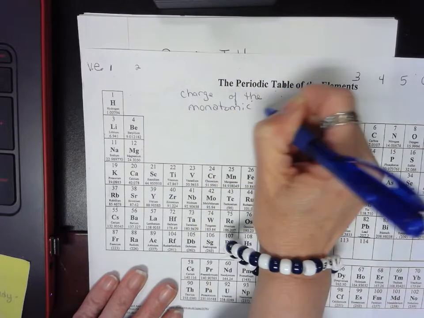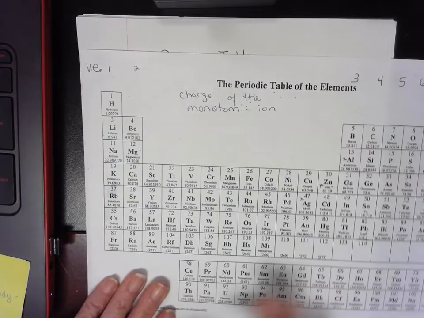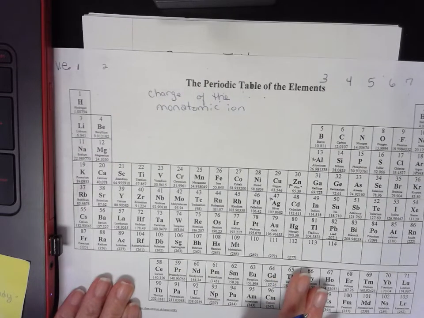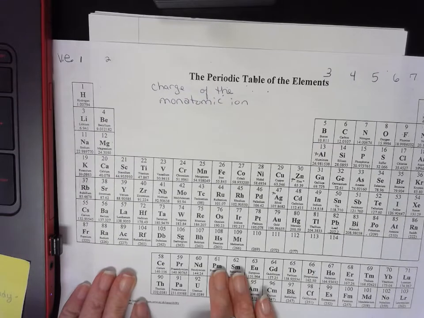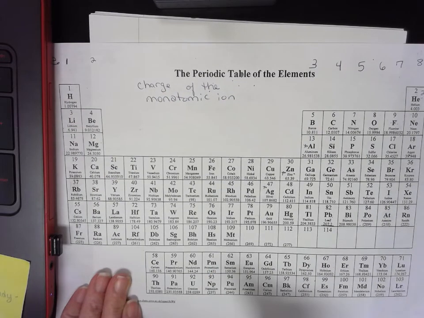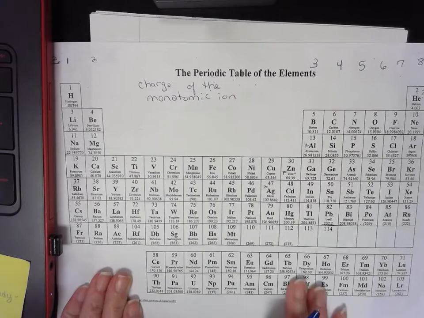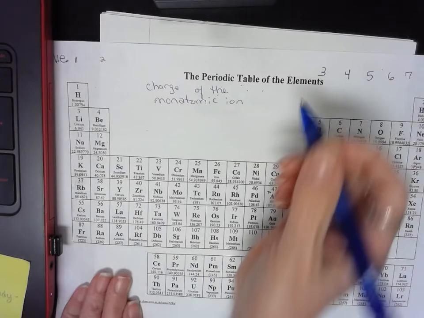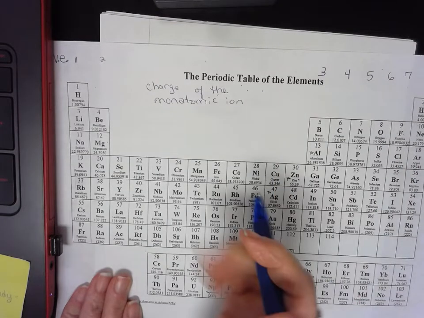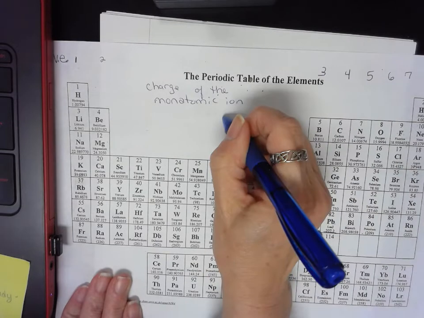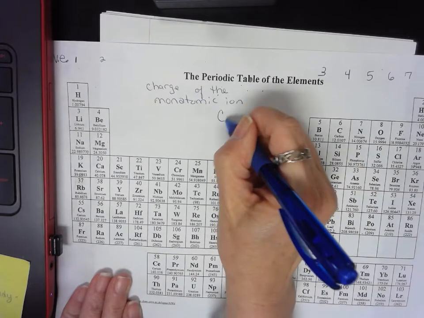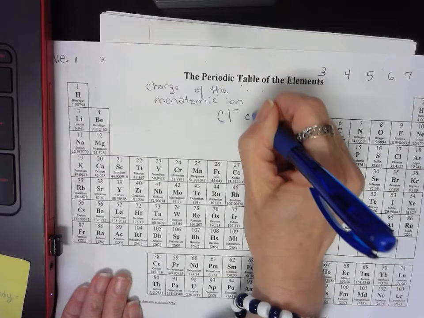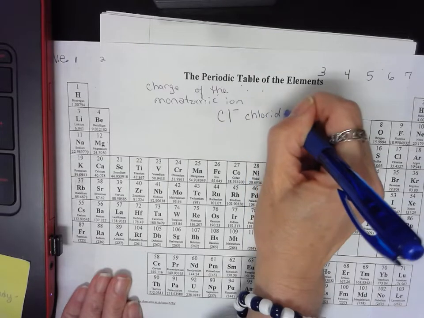This is the charge when you don't have to figure out what your multivalent metal charge is. Okay? And remember, monatomic means, for example, Cl with a -1 charge. And that gets the IDE suffix. That's monatomic.